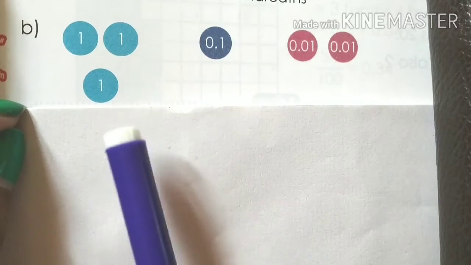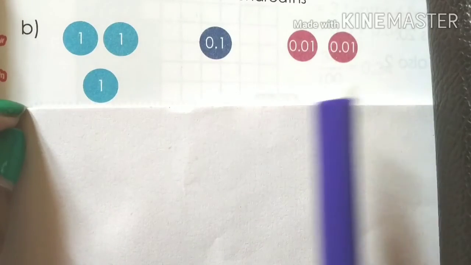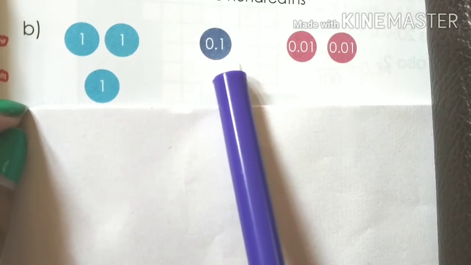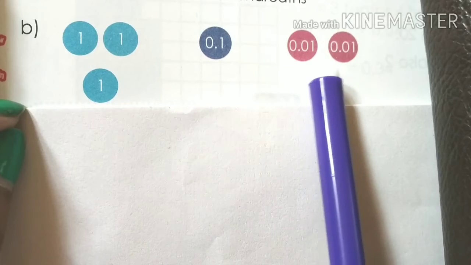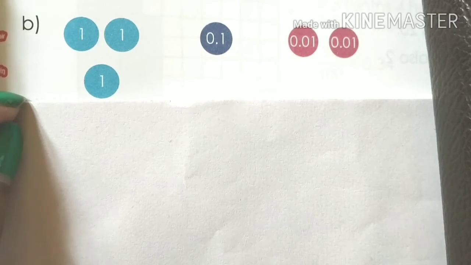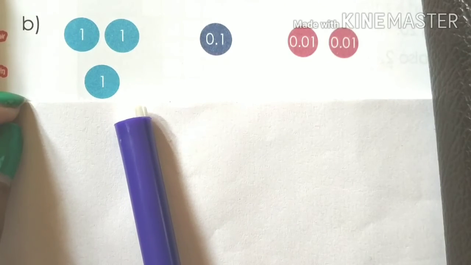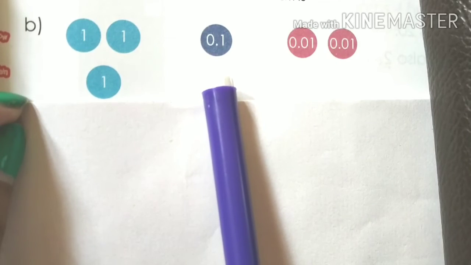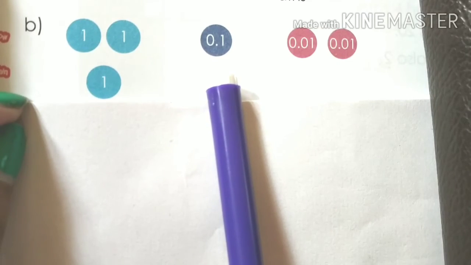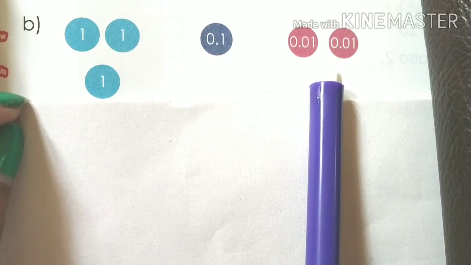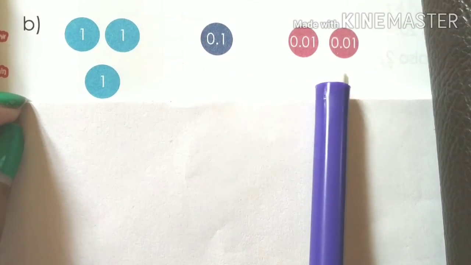Now students, look at these circles. These circles represents ones, this circle represents tens, and this circle represents hundredths. So students, how many ones are there? There are 3 ones. And how many tens are there? There is only 1 tenth. And how many hundredths are there? There are 2 hundredths.